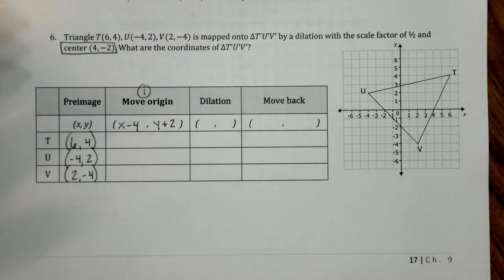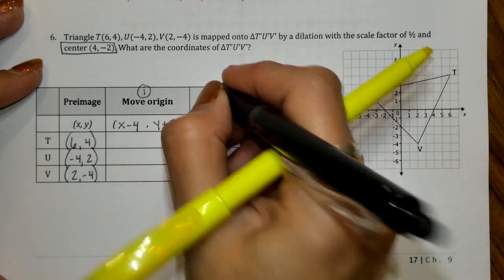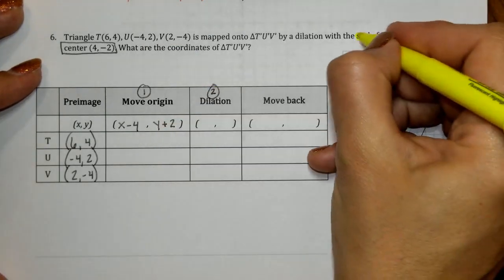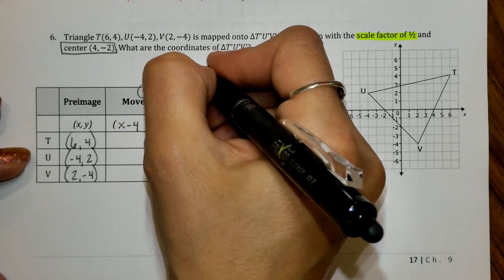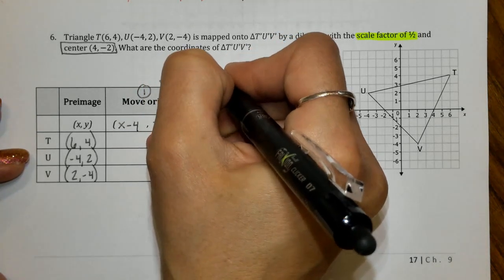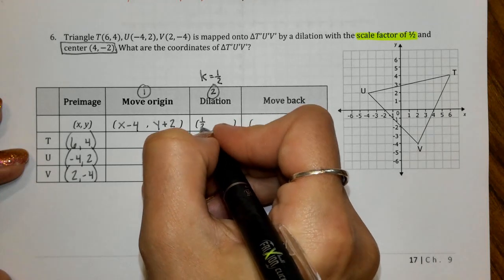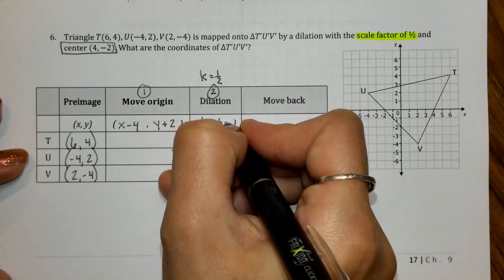We now look at, for step 2, we're going to be looking at what is our scale factor. Your scale factor is 1/2. We have a scale factor smaller than 1, so our image is going to be smaller than our pre-image. So here, scale factor is 1/2. So now we have 1/2 times x, 1/2 times y.